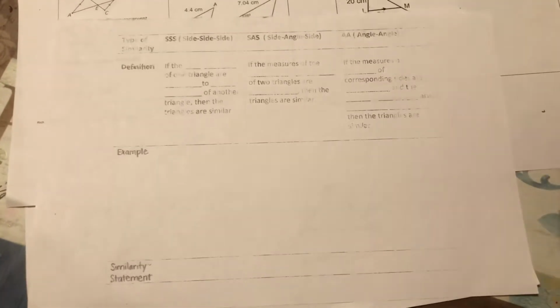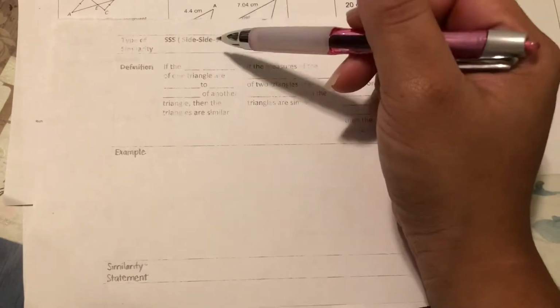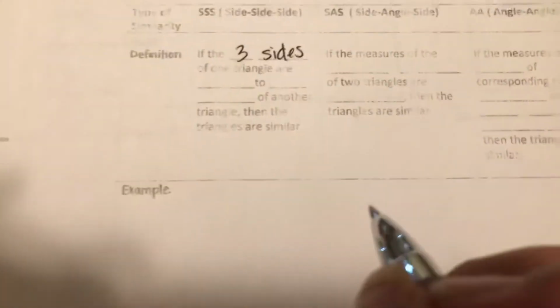Okay, so let's go ahead and start with the notes part. Sorry, mine's really ugly because the printer was running out of ink. Side, side, side. Similarity is if the 3 sides of one triangle are proportional.